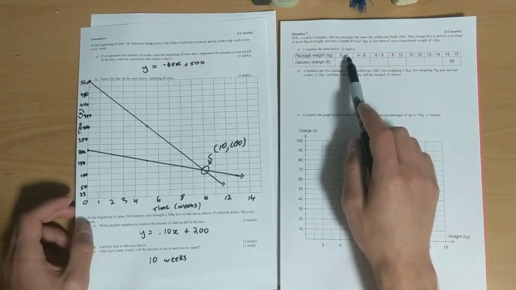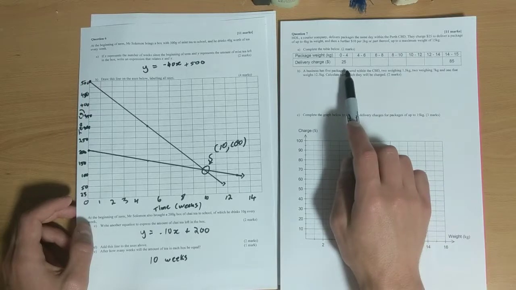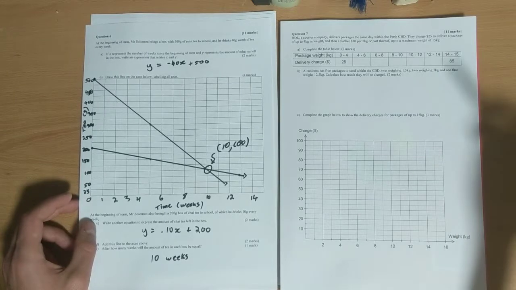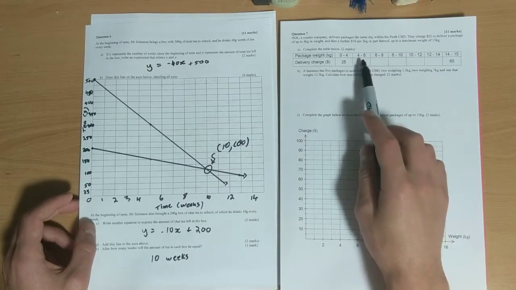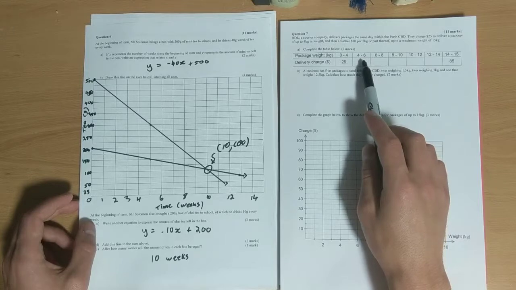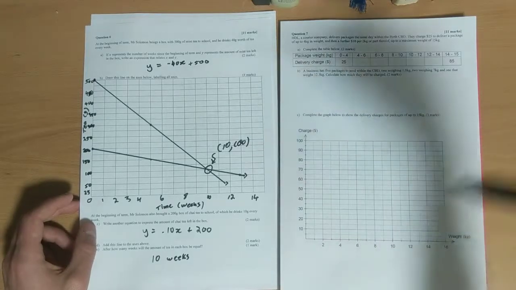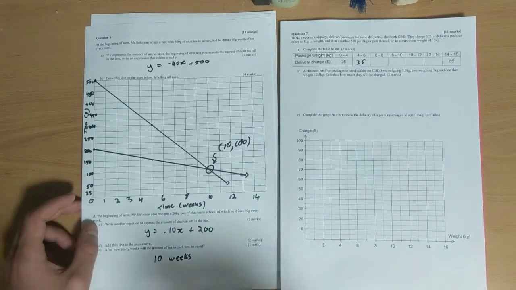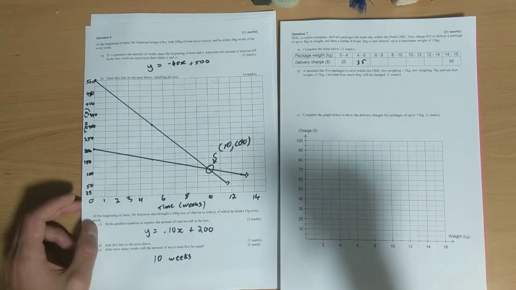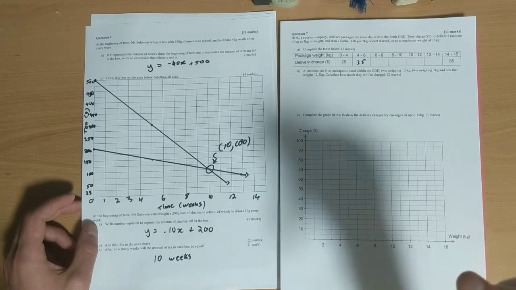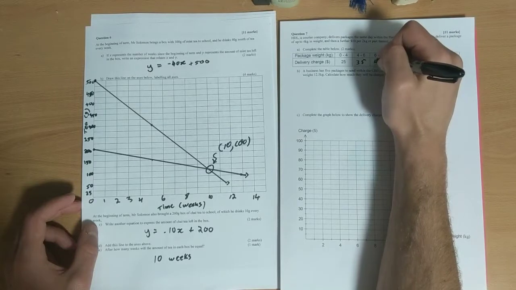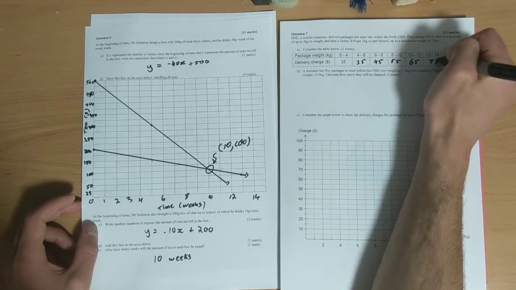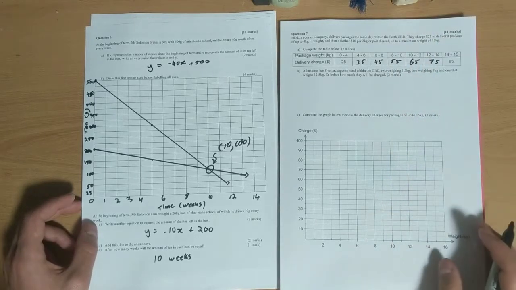From 0 to 4 kilograms, it tells us in the question it costs $25. And then it's a further $10 per 2 kilograms on top of that. So anything above 4 up to 6 kilograms is an extra $10, so that's going to be $35. And as soon as I click over 6 kilograms, I'm in the 6 to 8 category. So that's an extra $10, and that's $45. And that's going to keep going up by 10 each time until I get to $85 over there.